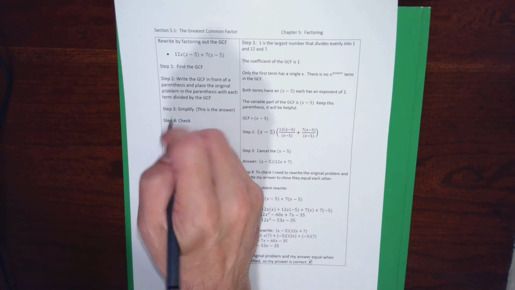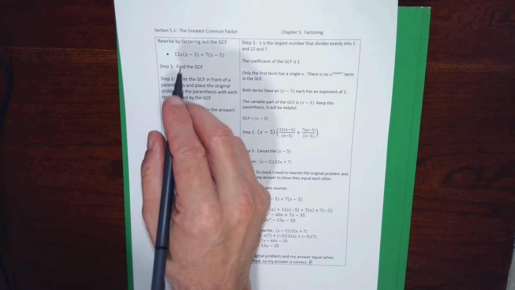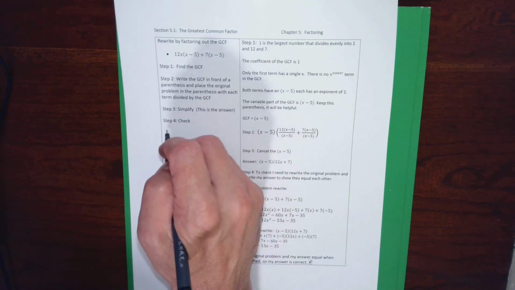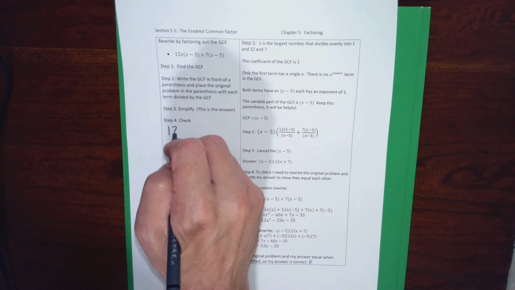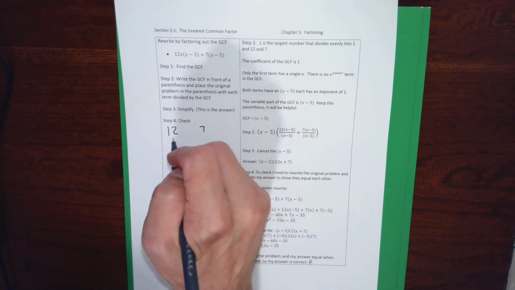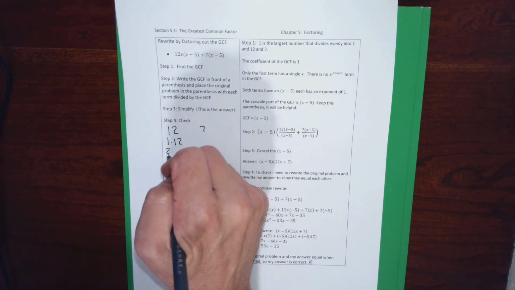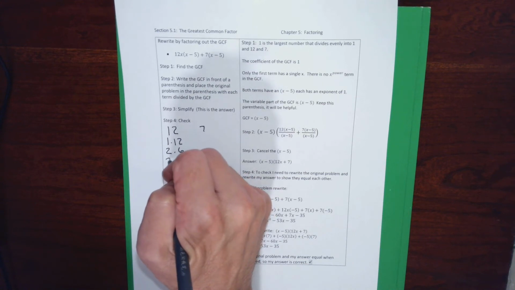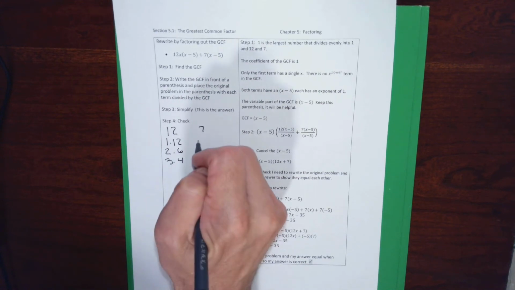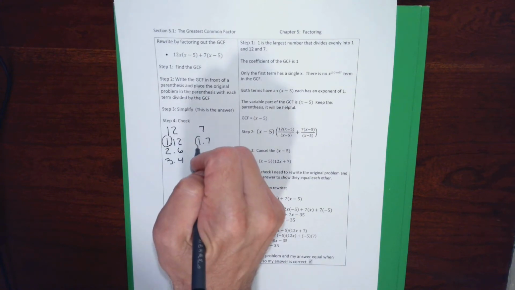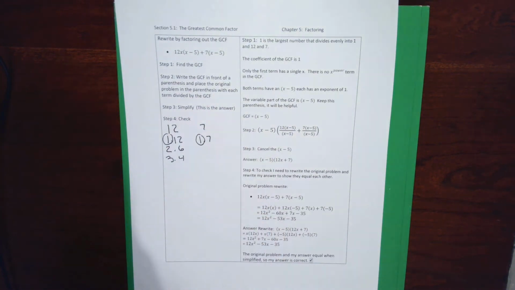Let me figure out what the common factor is between this 12x times x minus 5 and this 7 times x minus 5. So I'm going to look at the coefficients of 12 and 7. The factors of 12 are 1 and 12, 2 and 6, and 3 and 4. The factors of 7 are 1 and 7. The common factor of the coefficients is a 1. I won't need to worry about it.